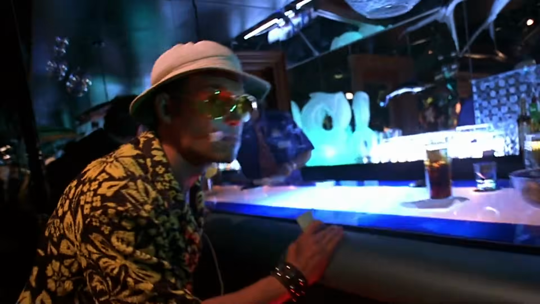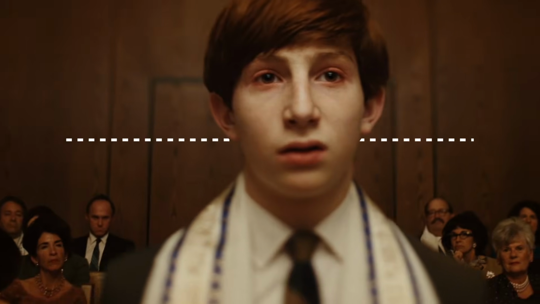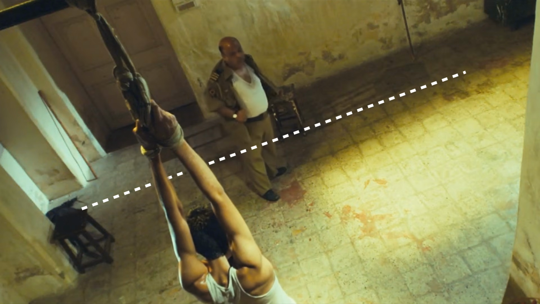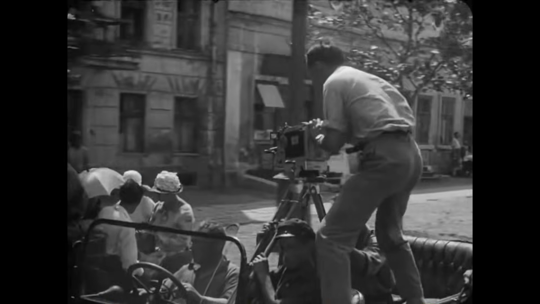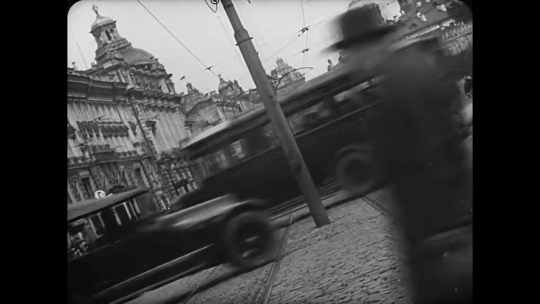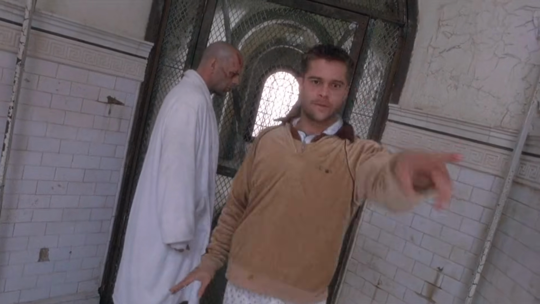A Dutch angle is a shot that has a noticeable tilt on the camera's x-axis, like this. Or this. The Dutch angle was a camera technique used by the German Expressionists in the early 1900s. Directors often use a Dutch angle to signal something disorienting, unsettling. Right.